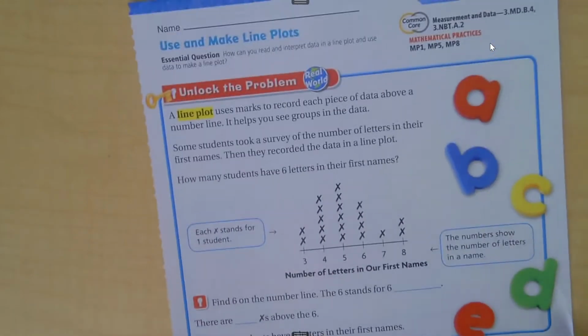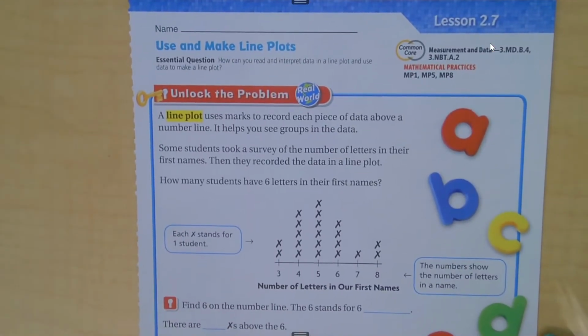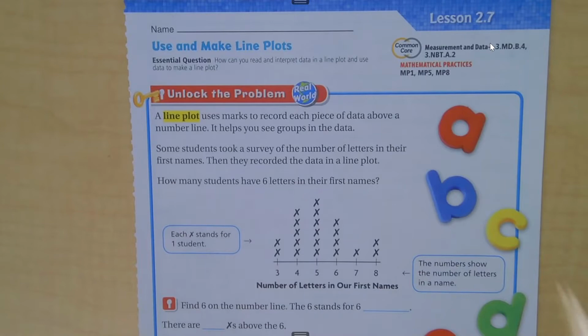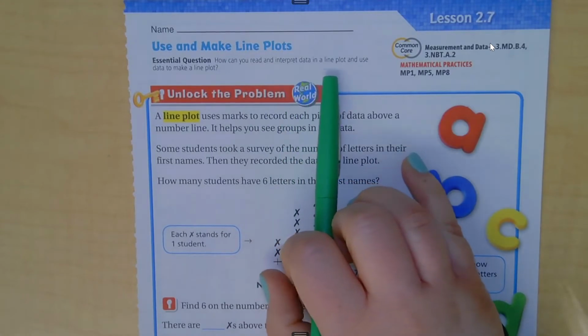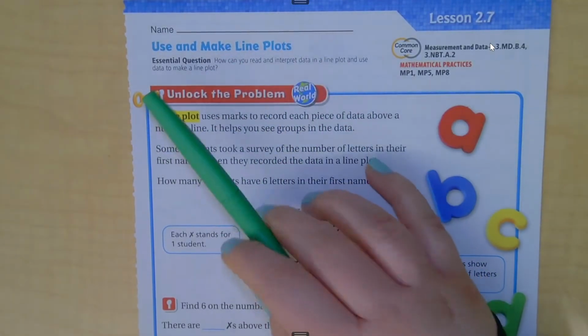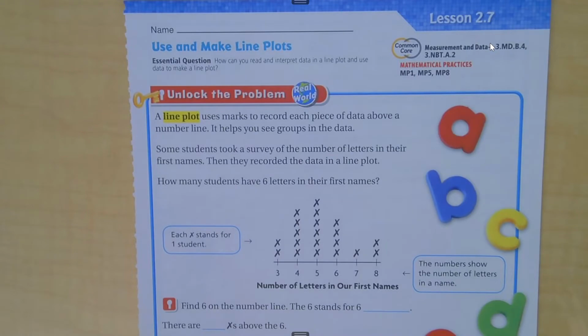All right. Today's lesson is on using and making line plots. Okay? The essential question is, how can you read and interpret data in a line plot and use data to make a line plot? All right, well, first let's learn what a line plot is.